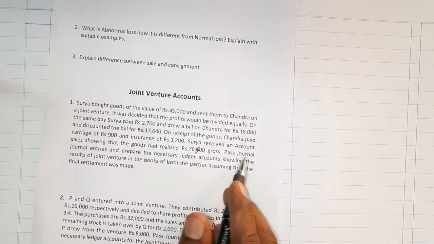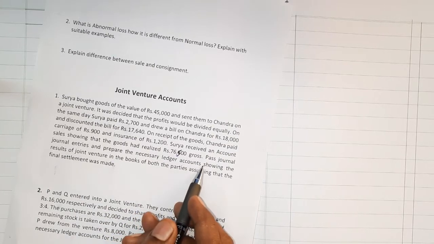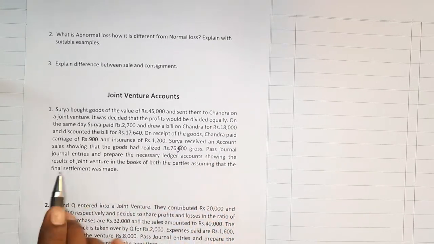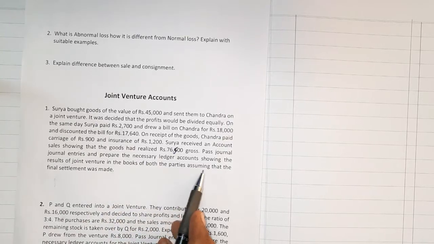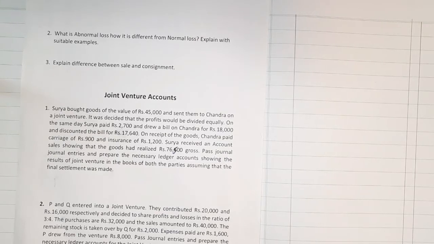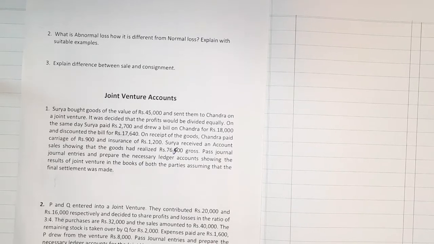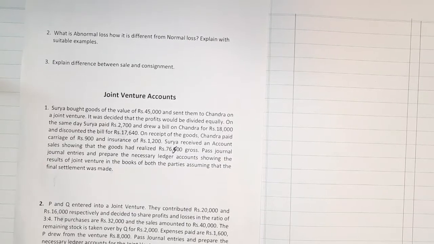Pass necessary journal entries and prepare the necessary ledger accounts showing the results of joint venture in the books of both the parties, assuming that the final settlement was made between the two parties. Is there any balance amount? Both are settled. That is only the joint venture account.